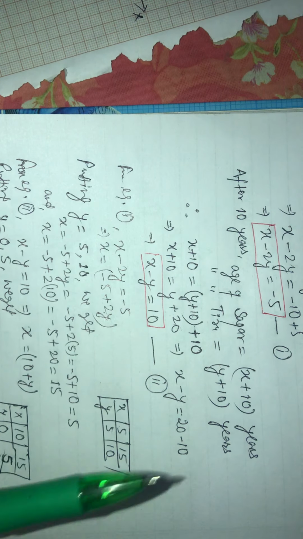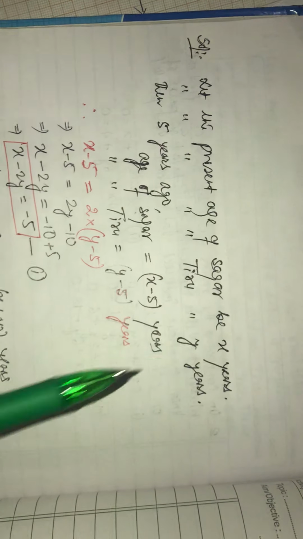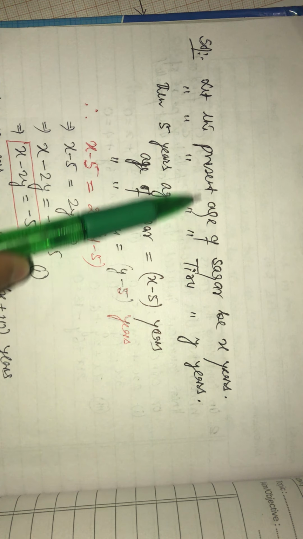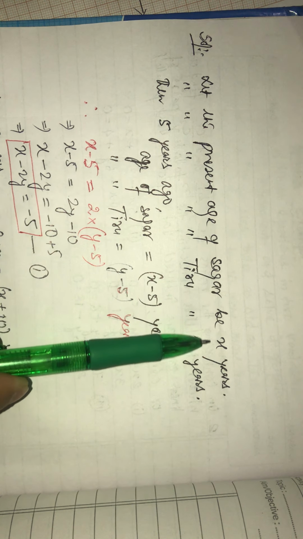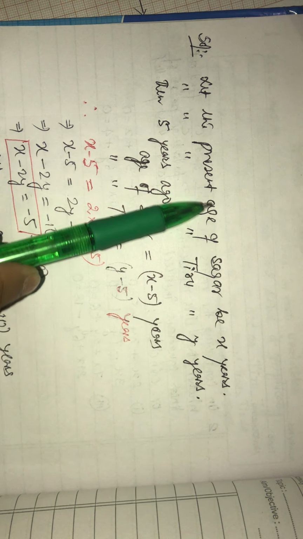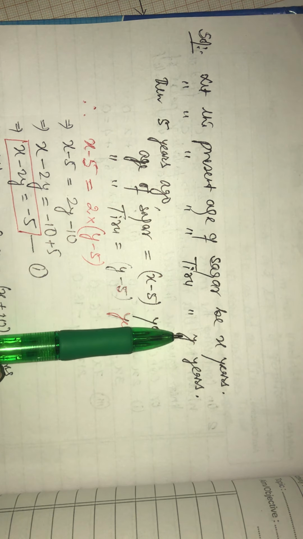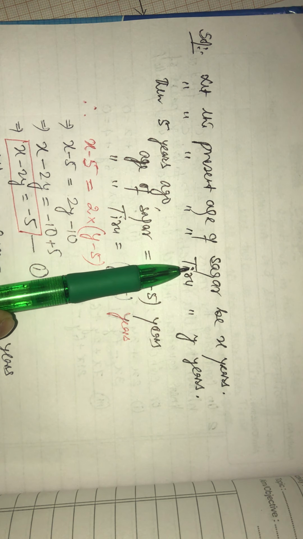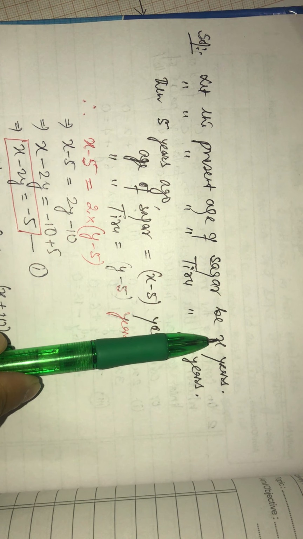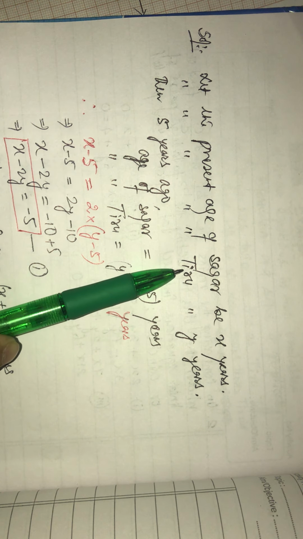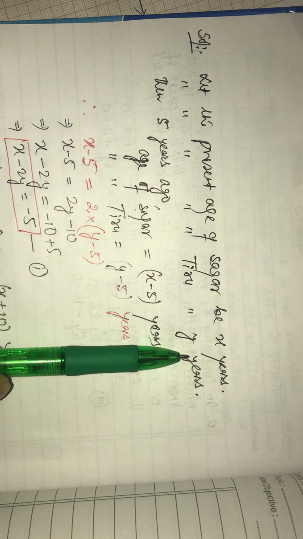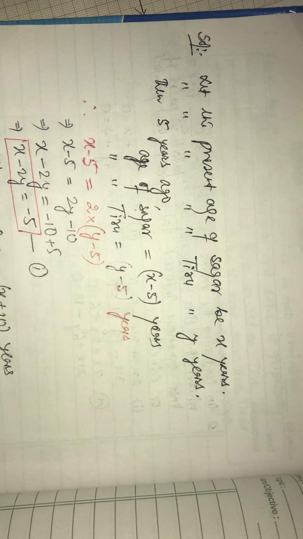So what were x and y according to our assumption? I assumed here the present age of Sagar be X, and Y is the present age of Tiru. So we can conclude the present age of Sagar is 25 years old, and the present age of Tiru is 15 years.